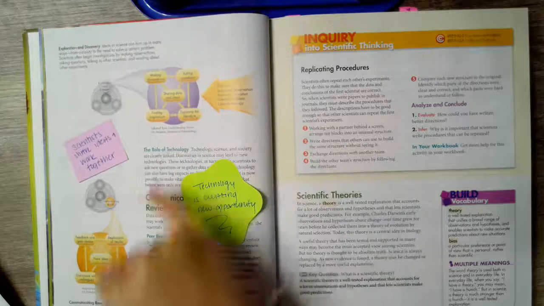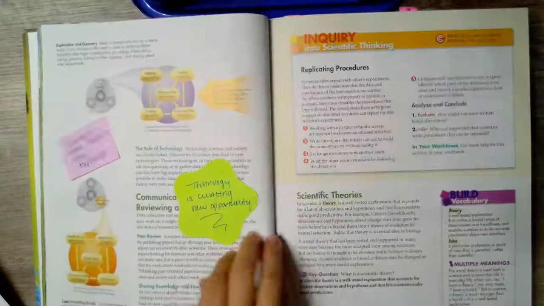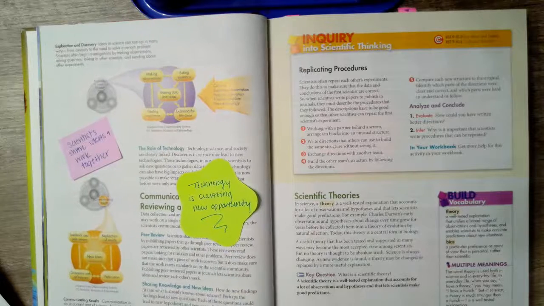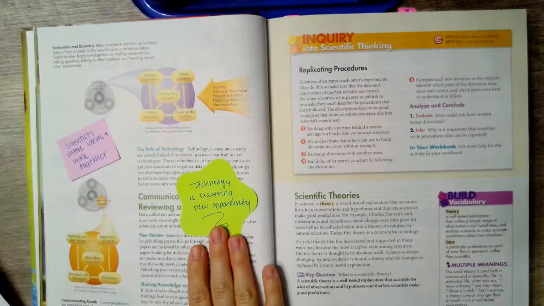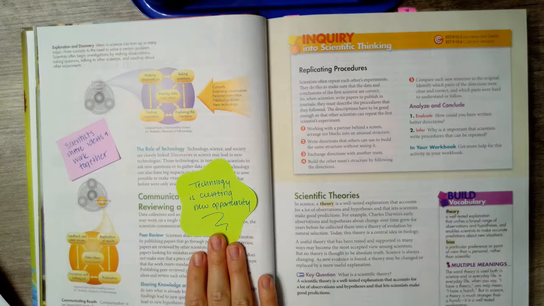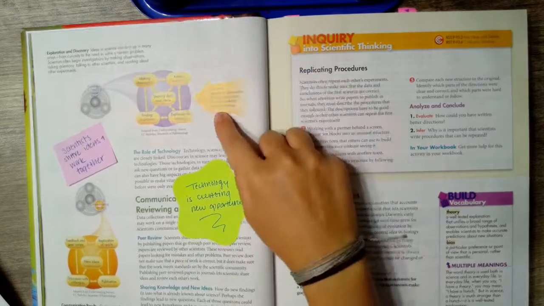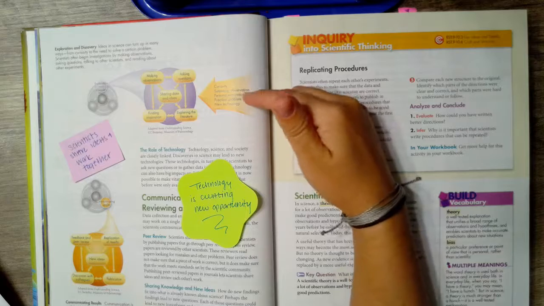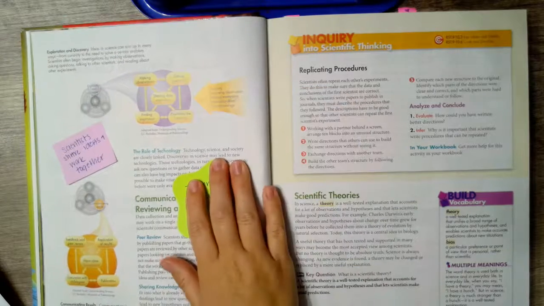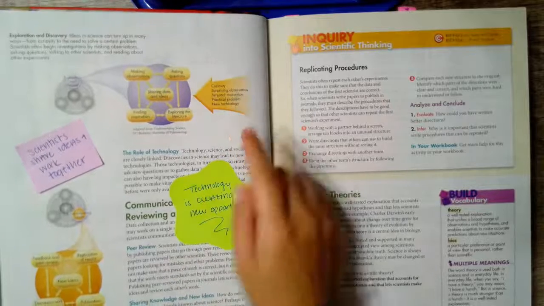You'll see different figures throughout, which just expand on the figure on this previous page. So, technology is creating new opportunities for scientists, and ideas can arise in these ways. So, curiosity, observing things, being motivated by something, having a practical problem, and then again, technology.